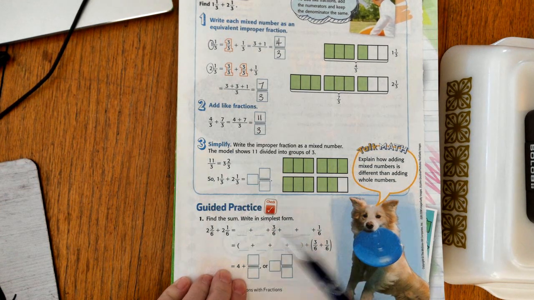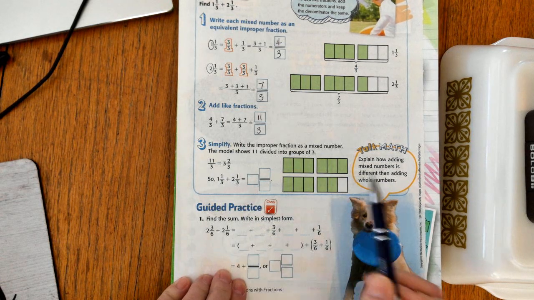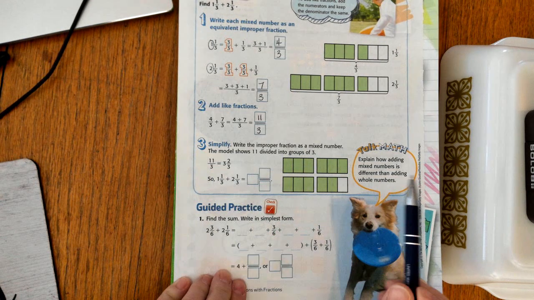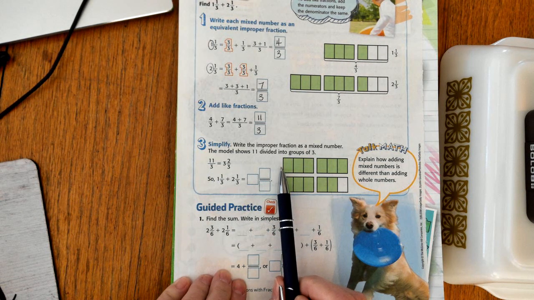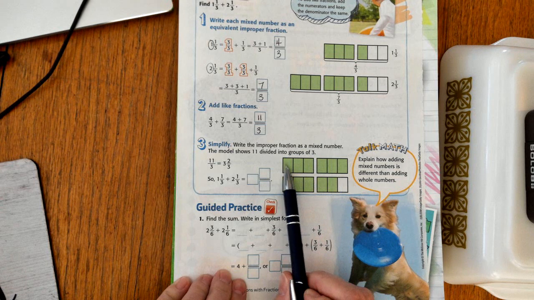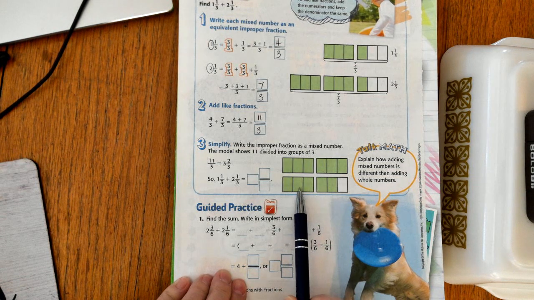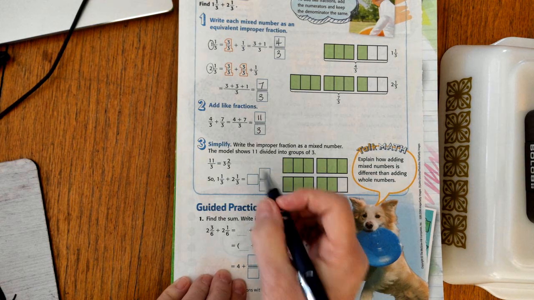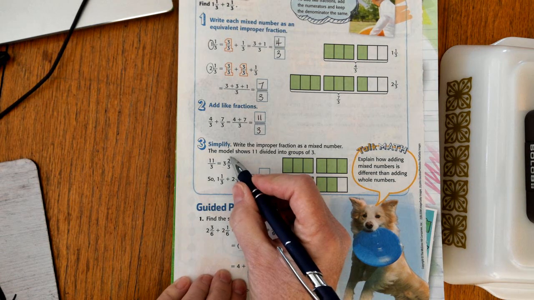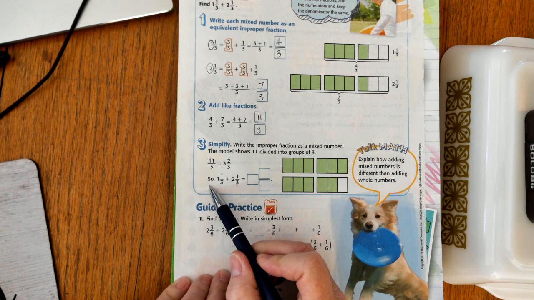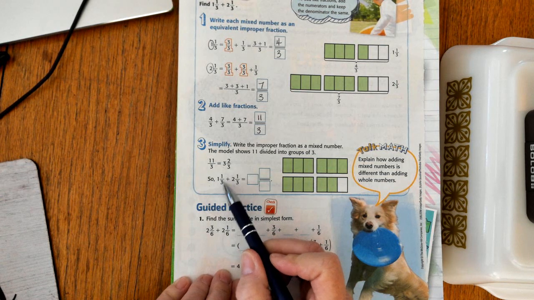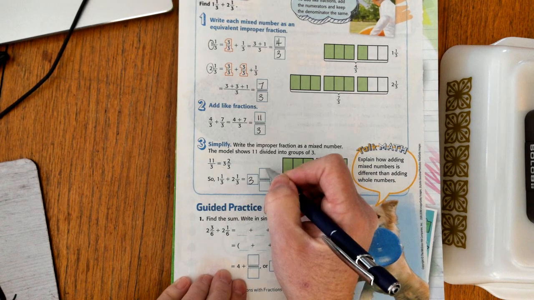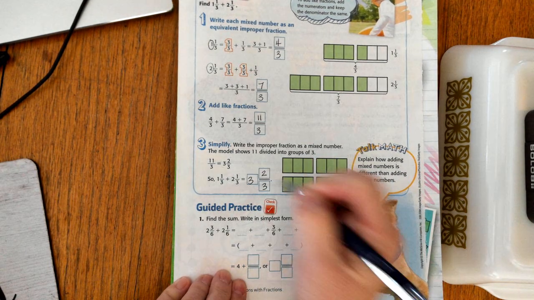Okay, so we know that we have 3 in each group, and so we can make 3 whole groups, and then we have 2 left over. So our answer is 3 2/3. So 1 1/3 plus 2 1/3 is 3 2/3.